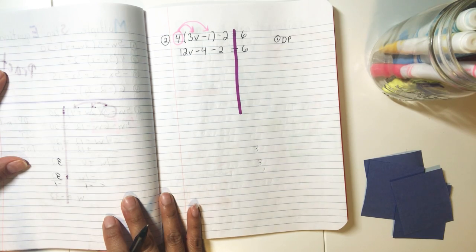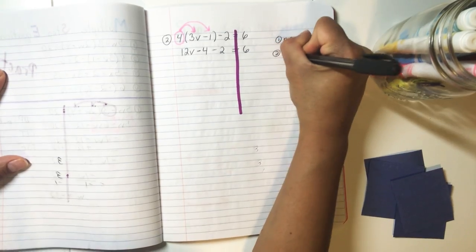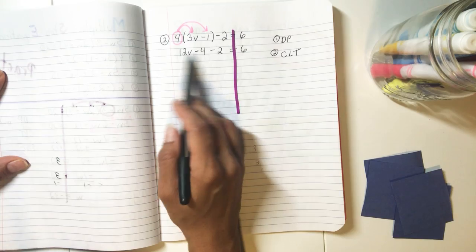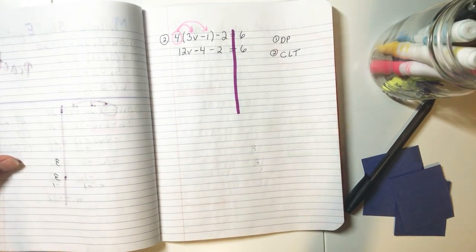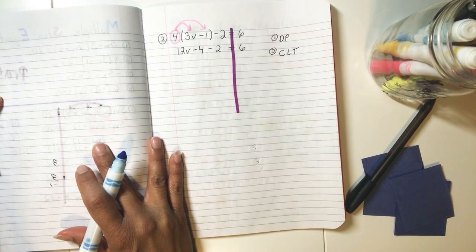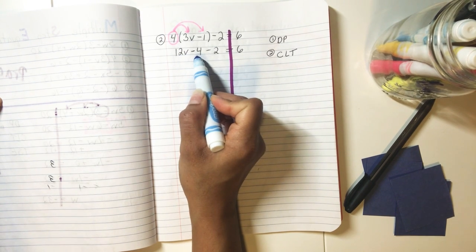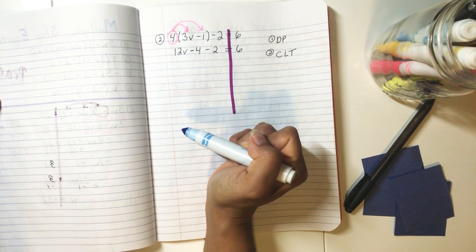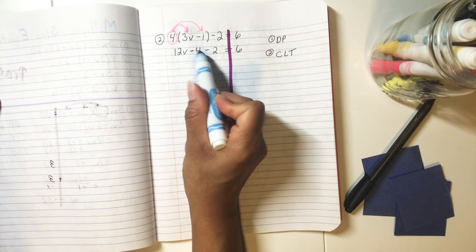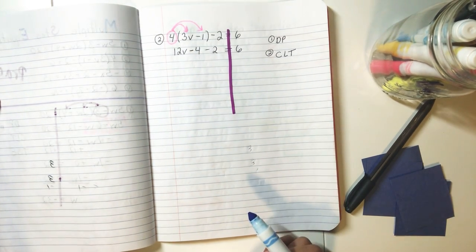Next is, what was step number 2? Yes, combine like terms. When we look at our problem, what do we see that we can combine? Can we combine these two together? No. Why not? Very good. The 12 has a v, and the negative 4 does not have a v, so therefore you cannot combine those together.